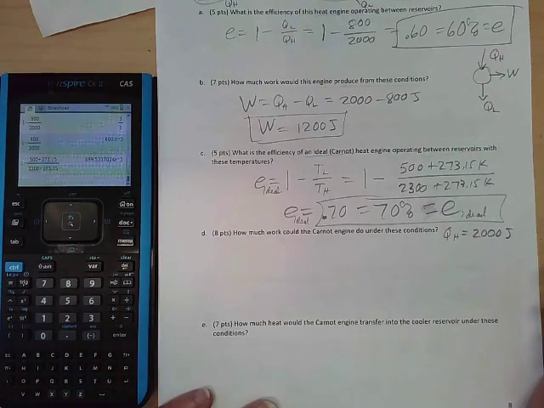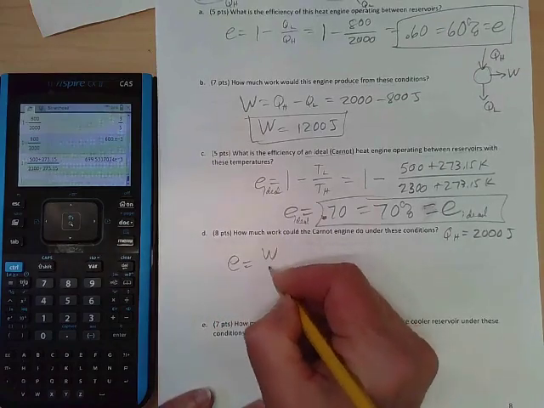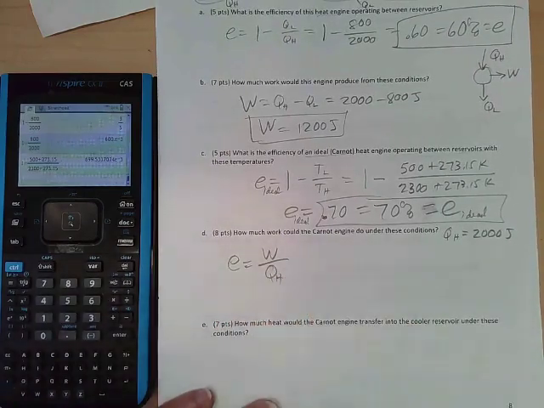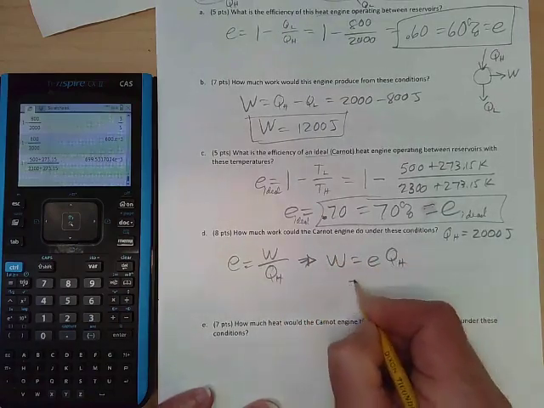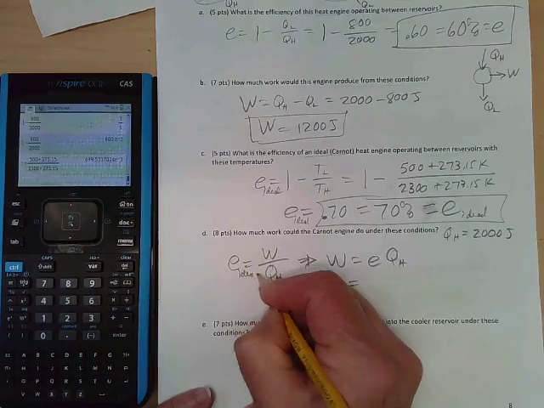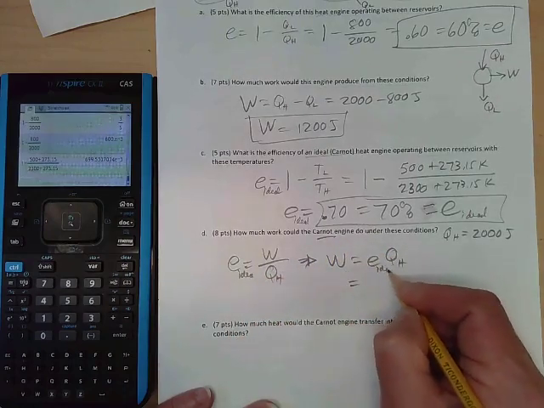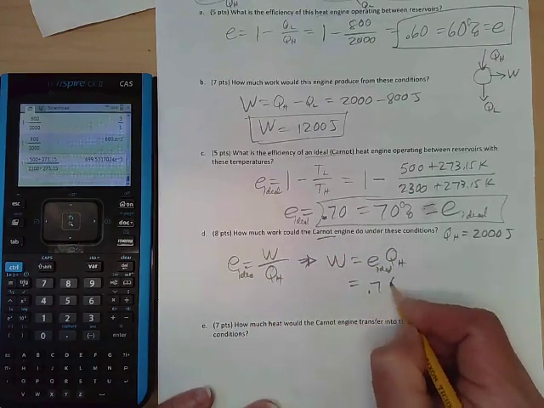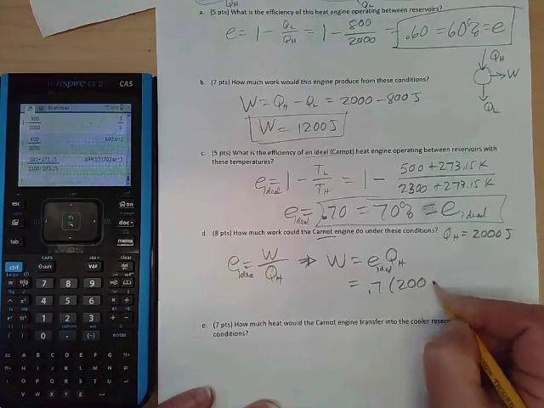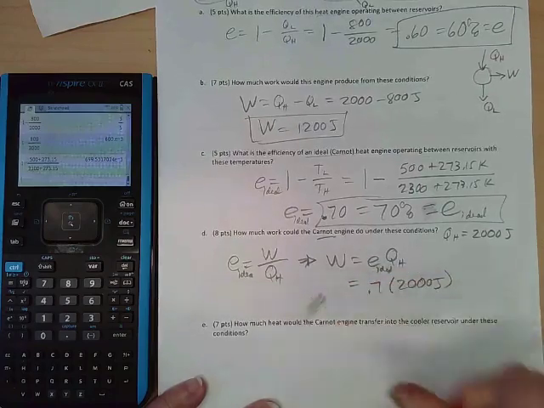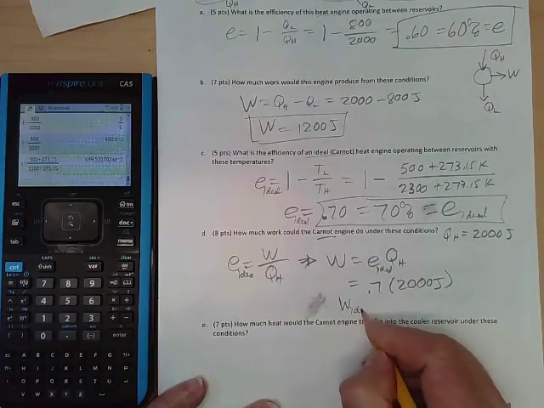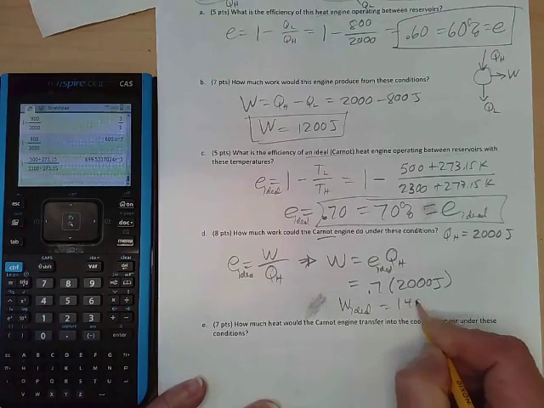Efficiency is work over QH, so the work is going to be E times QH. This is the ideal Carnot. So that's 0.7 times QH, which is 2000. So the work of the ideal is 1400 joules.